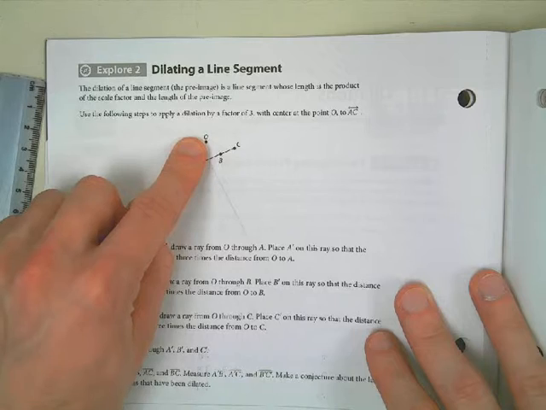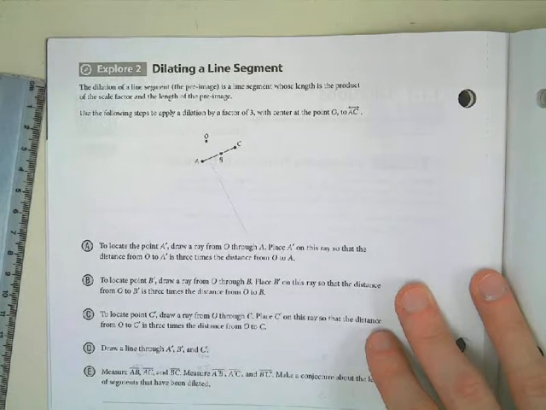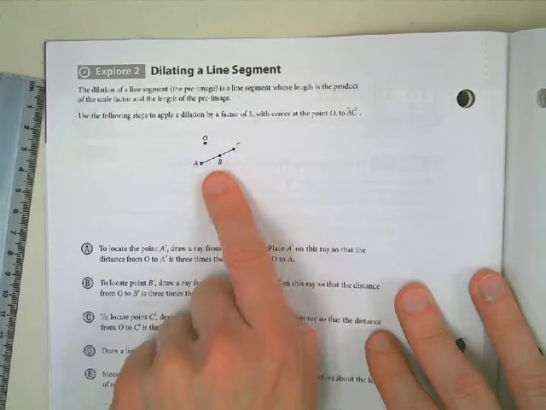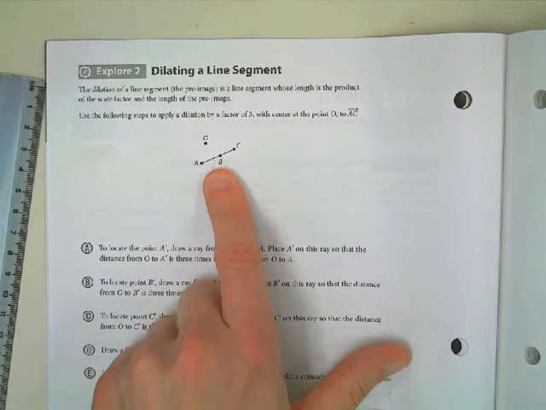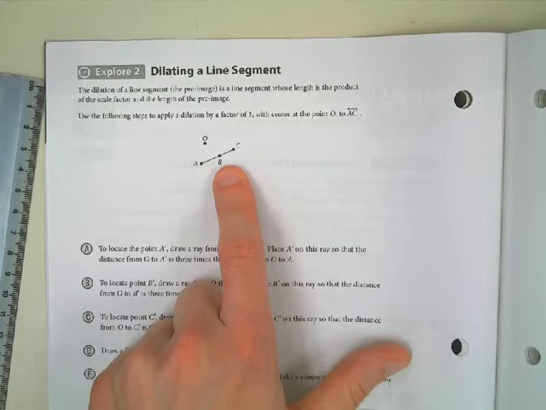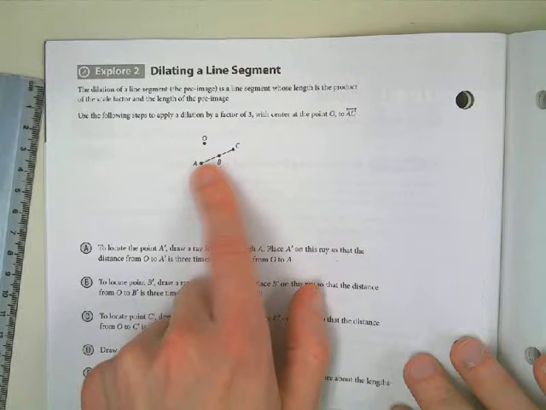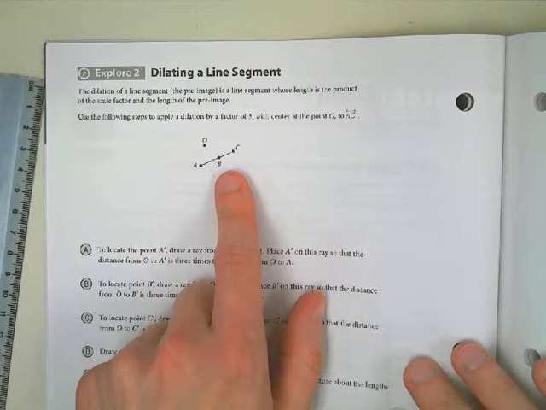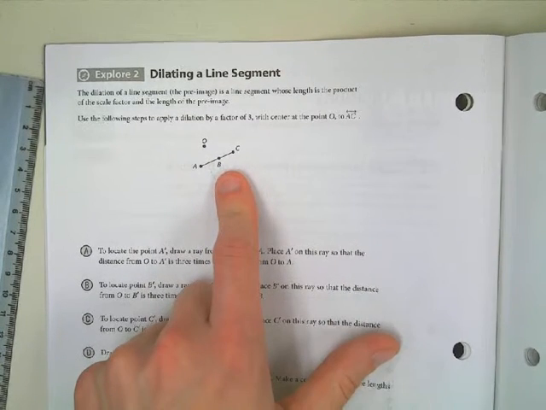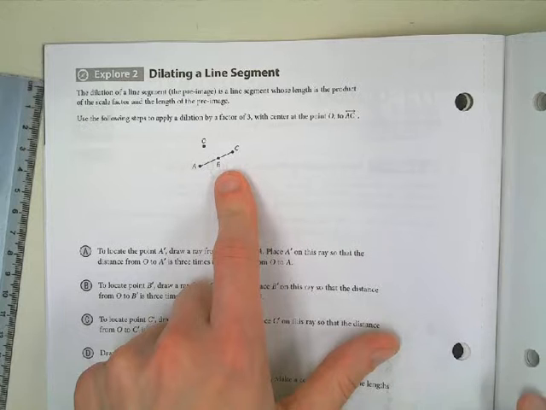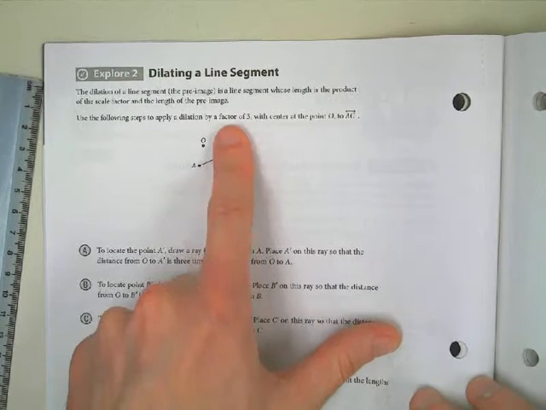So whatever measure AC is, what do we expect the length of A prime C prime to be? If AC turns out to be like 2 centimeters, we would expect A prime C prime to be what length? 6. How'd you get 6, Elizabeth? Wait, what was the number before that? It was 2. Then you multiply that through. And how did you know to multiply by 3? Yeah, the dilation is by a factor of 3, so it's going to get 3 times bigger, we would expect, right? So let's actually do it.